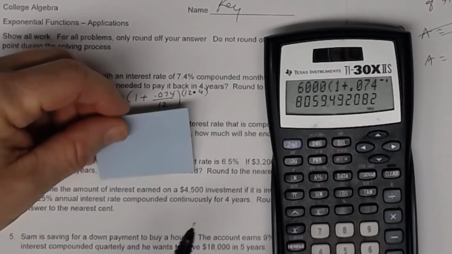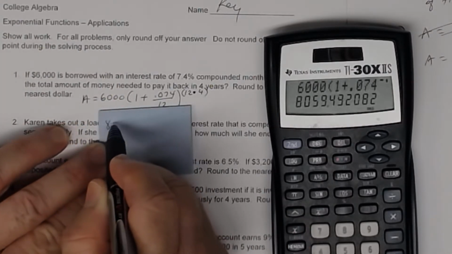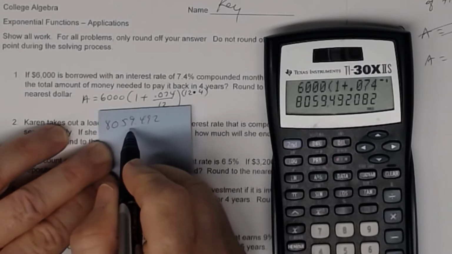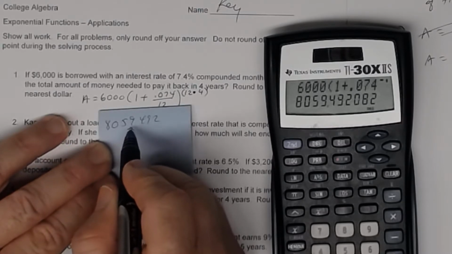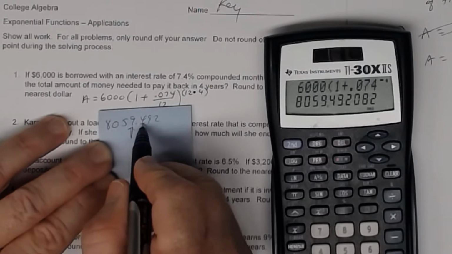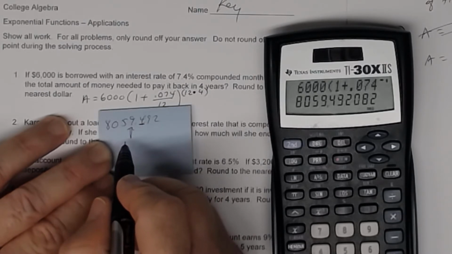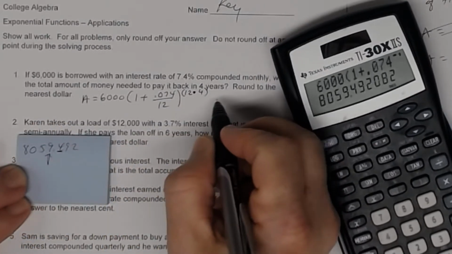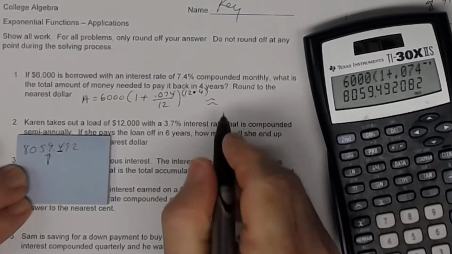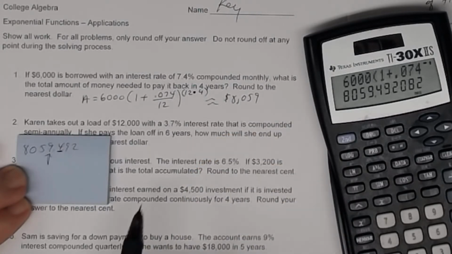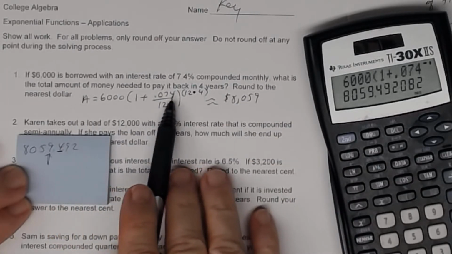So here's what I have: 8059.492, right? When rounding off to the nearest dollar, that's the ones place. So you have to look at your tenths place. See that this is less than 5, right? Since this is less than 5, the 9 stays 9. So the answer is going to be approximately equal to $8,059.